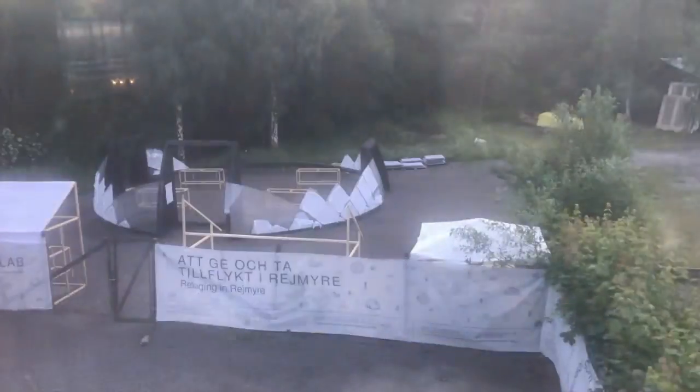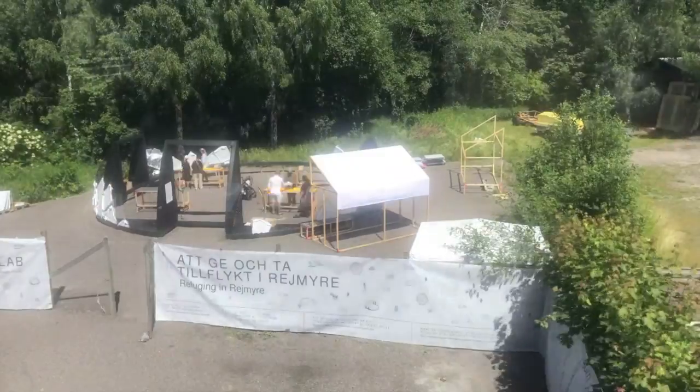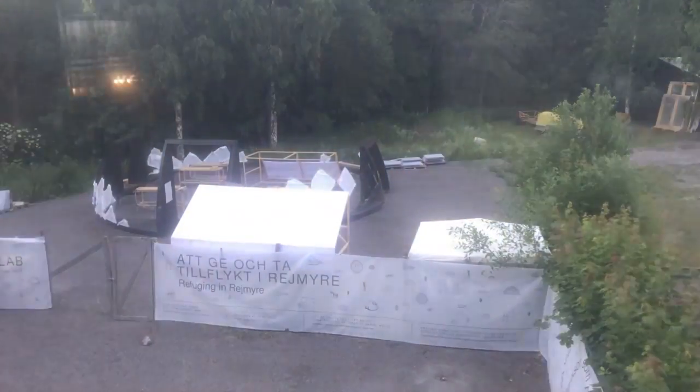So the result is a pavilion that looks like a piece of architecture, but is really an attempt to practice refuging. I'm going to close with a little time-lapse video of the build.